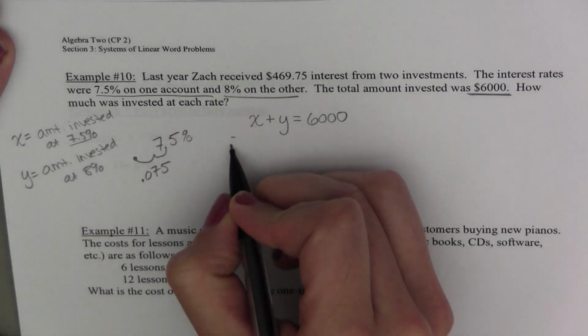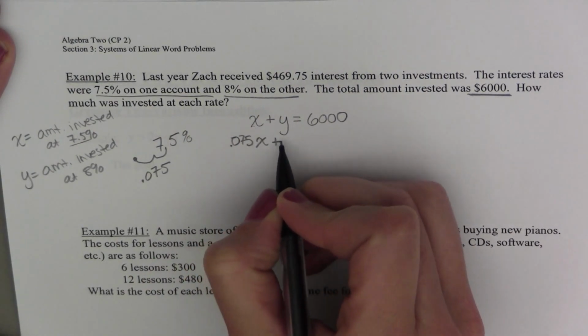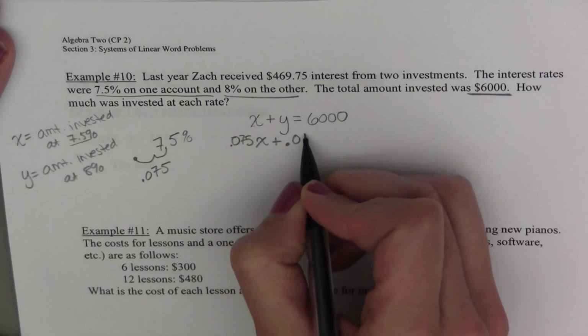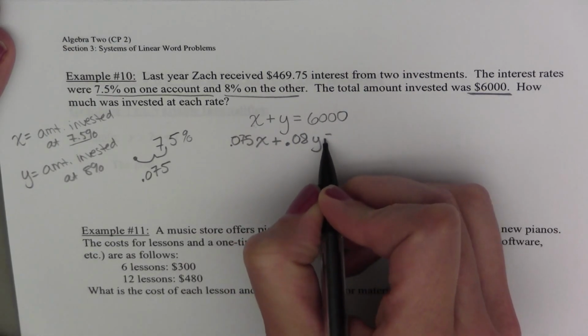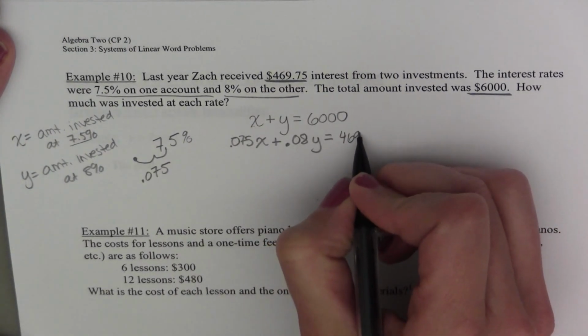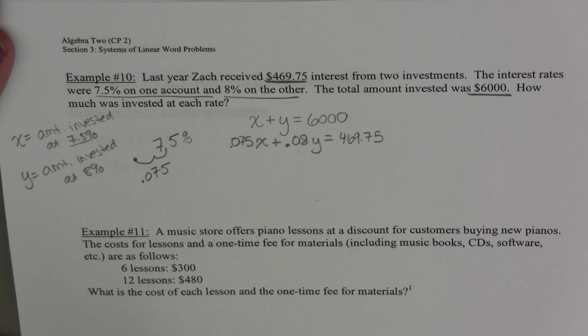So let's add in that value: 0.075x plus our value of our y, which we said was 8% as a decimal, 0.08y, is equal to, what's the value of our interest? $469.75. So we've created our system.